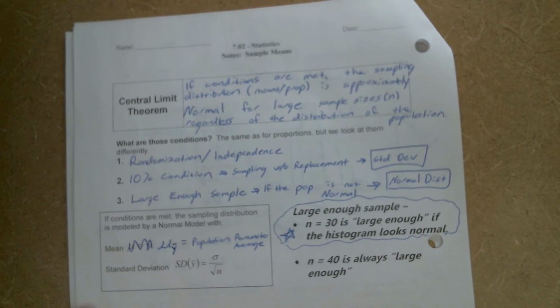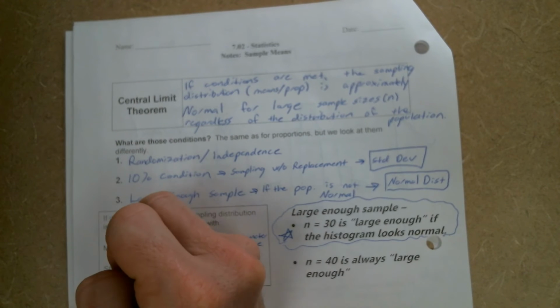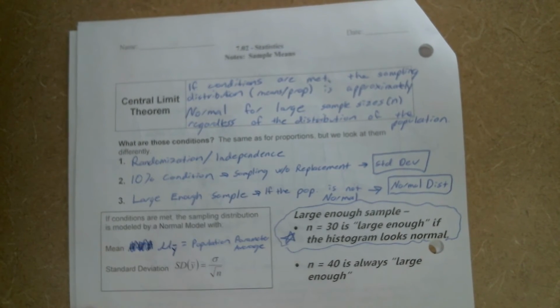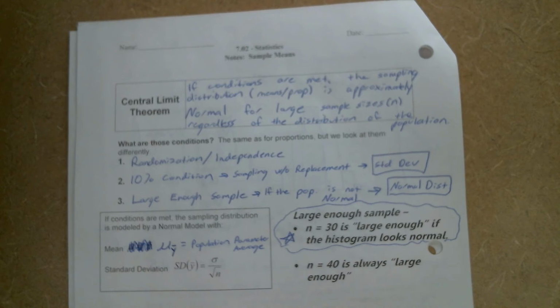And the standard deviation of y bar, and again, y bar, x bar, it doesn't matter which letter you're using, is equal to the standard deviation of the population divided by the square root of n.